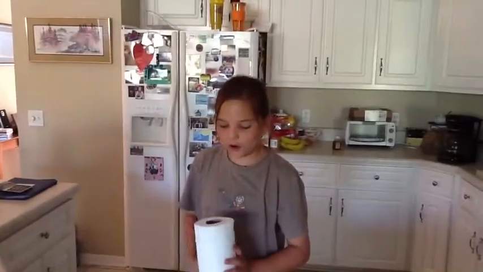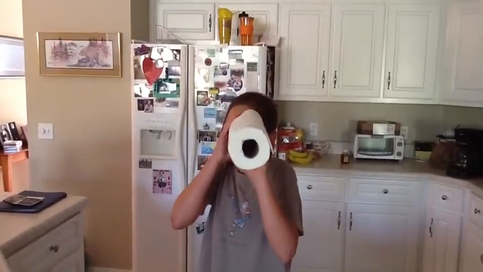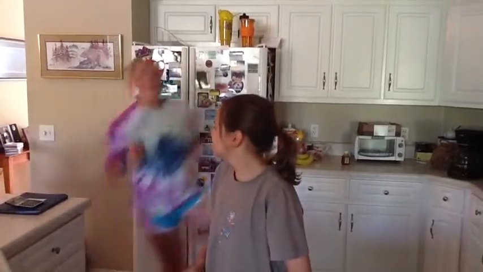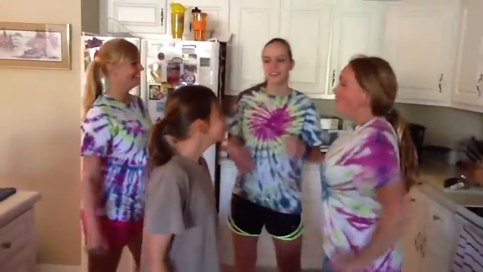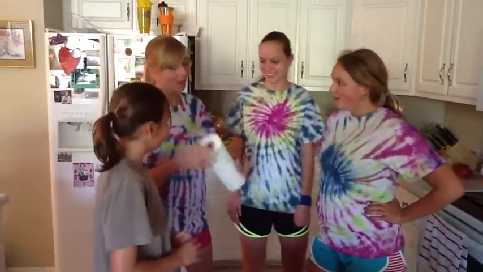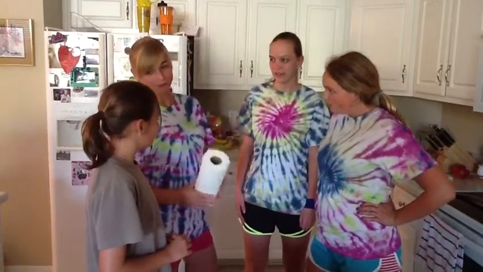I wonder what the volume of this paper towel roll is. It has a hole in the middle. Don't worry, we will save you! Yes! The volume of a cylinder is pi times the radius squared times the height. But because there is a smaller cylinder inside of it, you have to subtract that from the whole.